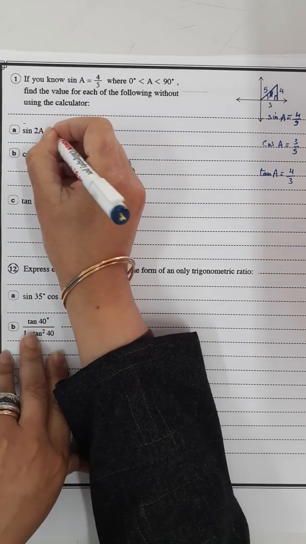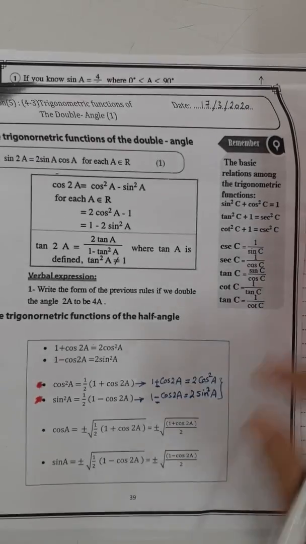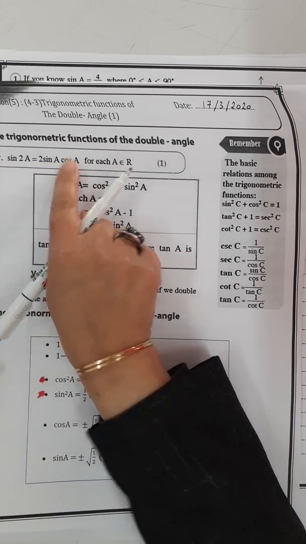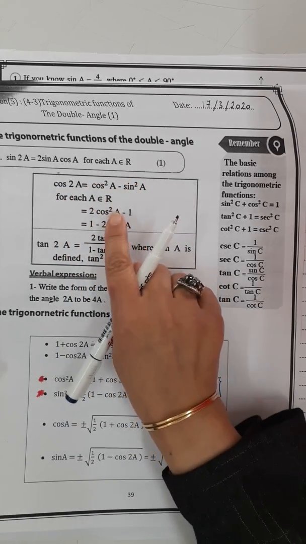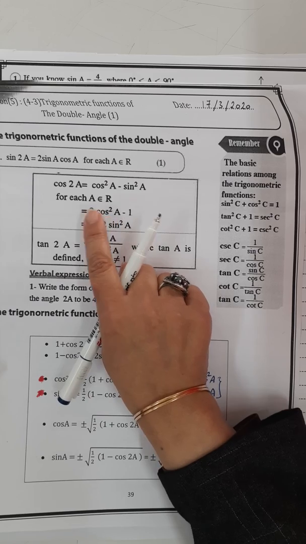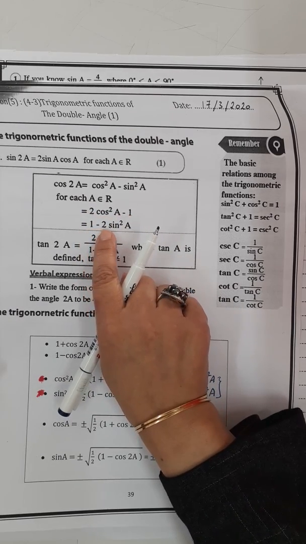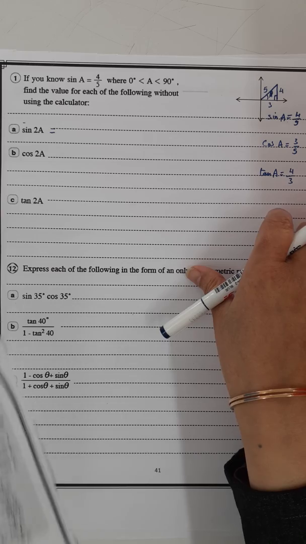Okay, so we can find the sine of the double angle A, not the angle A, by using the rules which we took before. You remember them with me. Sine double angle equals twice sine times cosine of the angle. Cosine double angle equals cosine square minus sine square of the angle, or equals twice cosine square angle minus 1, or 1 minus twice sine square angle.